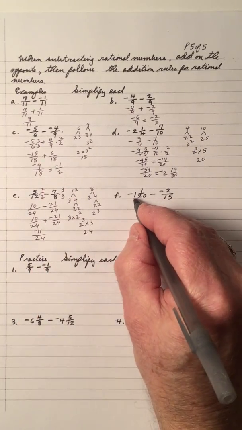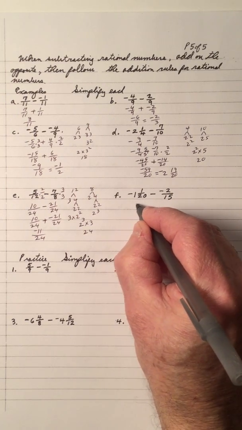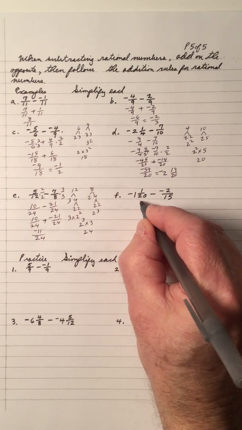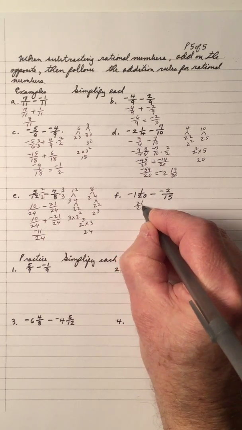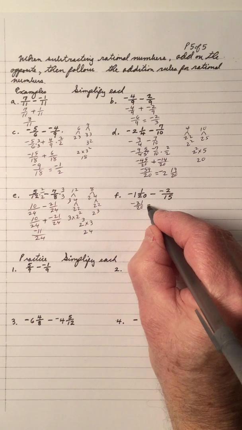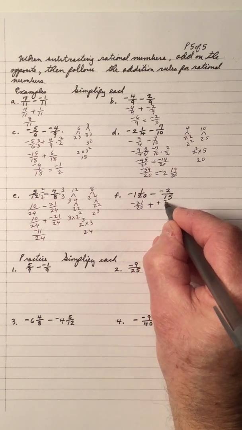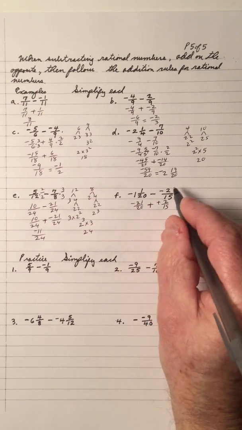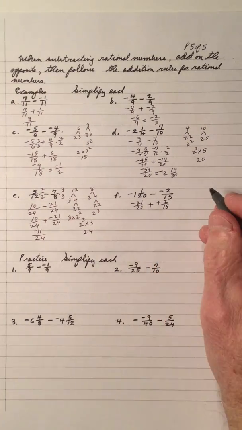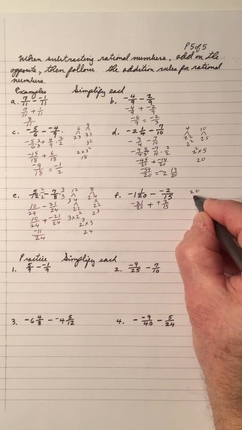Next, we have mixed numerals, so we make that 1 times 20 plus 1 is 21 over 20. And double negative, oh, I want to change that right now, I can too. Double negative becomes a positive. That's the same as adding on the opposite. Now, a common denominator for 20 and 15, well, let's work it out.